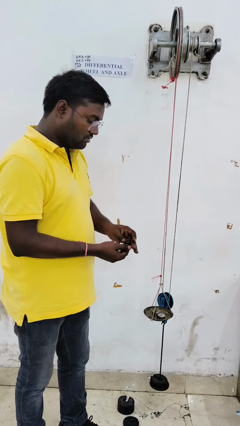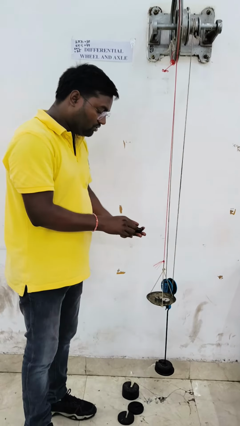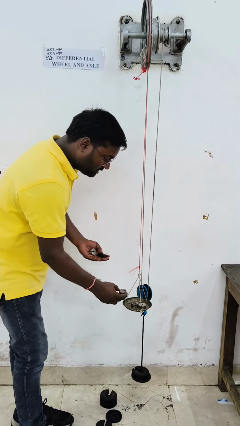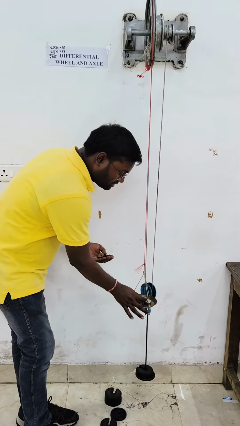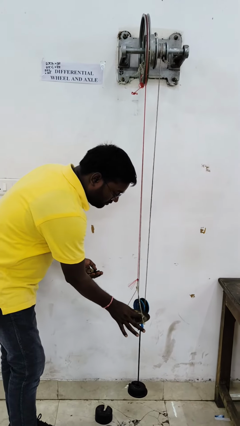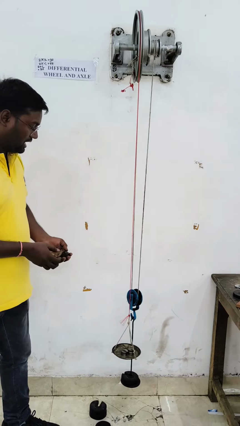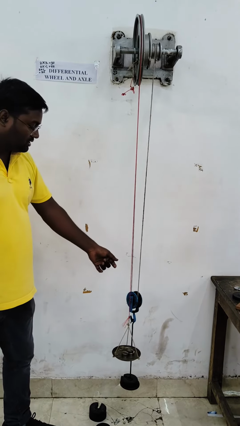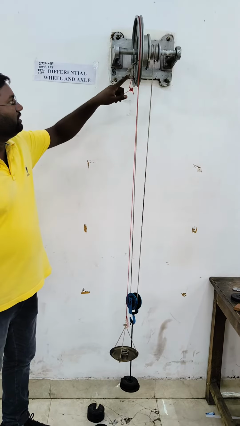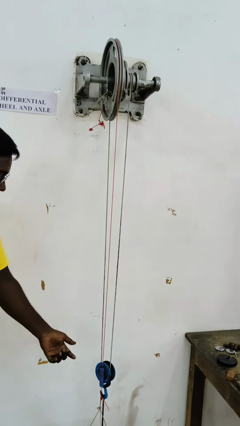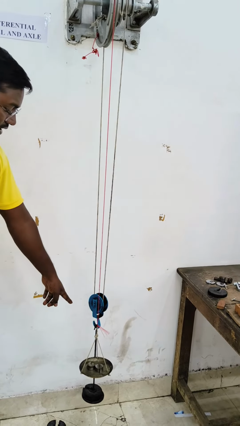Start. For checking the minimum effort required for raising the load, we increase the effort in the pan gradually. As 200 grams of load has already been applied, we again raise the load by 50 grams. As we can see, there is some motion in the wheel, and now again the wheel is stationary. So this is the minimum effort required for lifting the load.